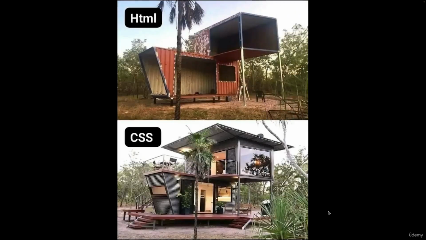This is the first meme that I have. HTML will only give you the skeleton of your web application. If you want someone to use your web application, you need to beautify it, or style it, with the help of CSS. If you see here, with HTML alone, the house is going to look very ugly. No one would like to live inside this house. But the moment you apply CSS on top of this skeleton, the house is going to become beautiful and everyone would like to stay inside it. Let's go to the next meme.